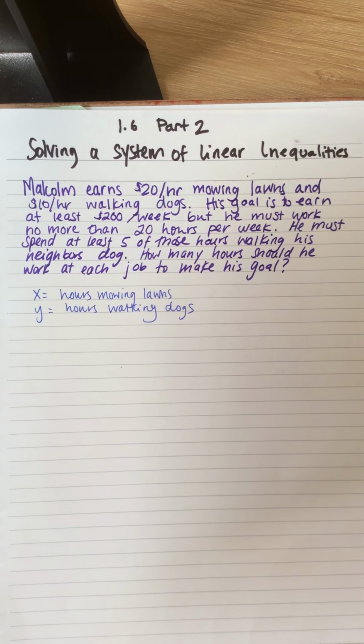All right, we're going to finish lesson 1.6 up. How do you solve a system of linear inequalities, right? So we're going to do this with a little word problem here.